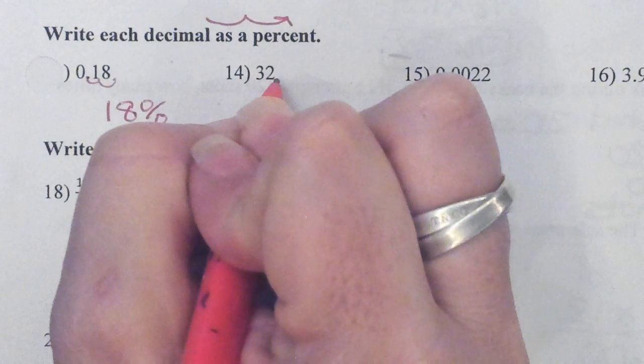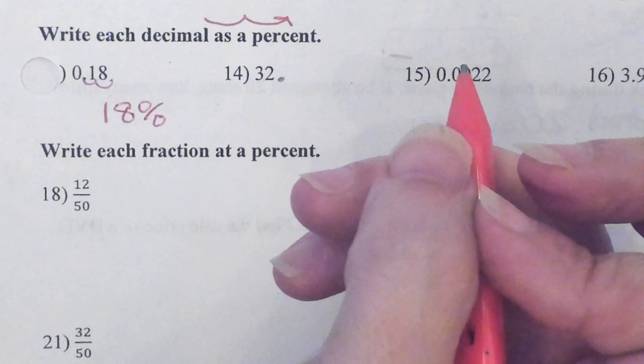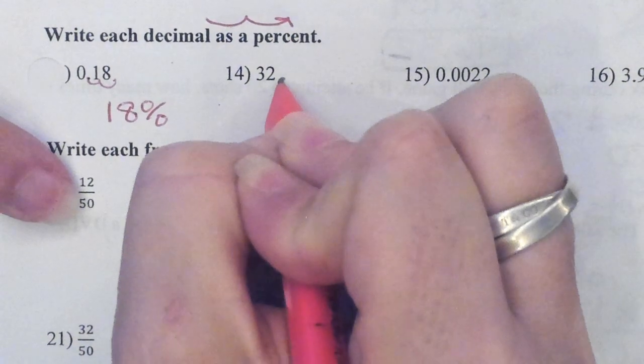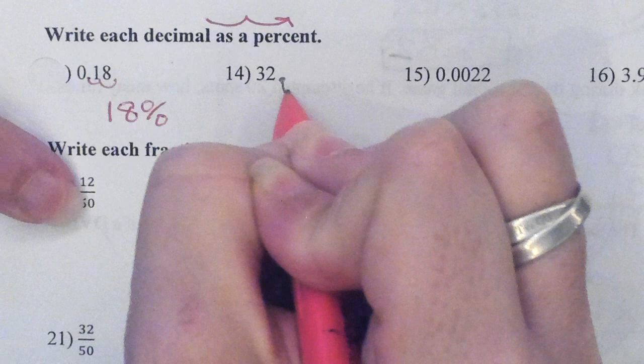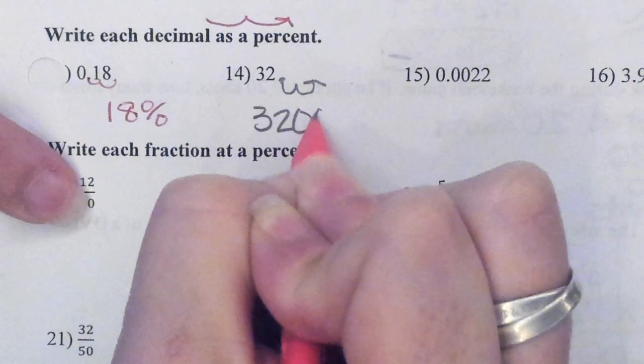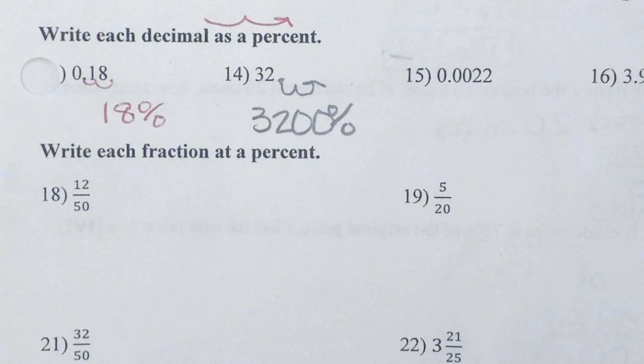And this is another good thing that I learned Friday. Someone said, think of it like a sentence. You never put the period at the end of a sentence in the middle of the sentence. You always put it after the last word. So, 32 point. If you bounce it twice to the right, you now have 3,200%.